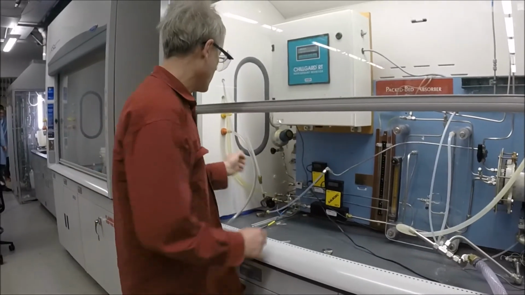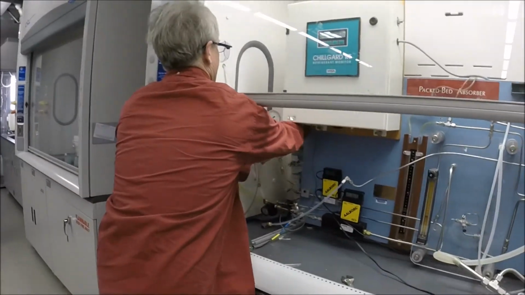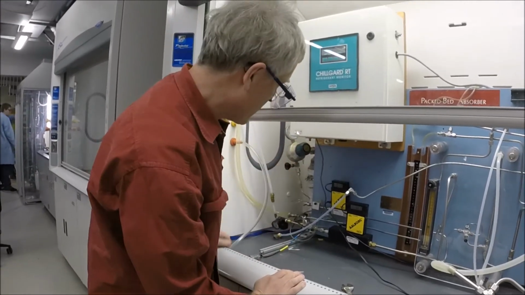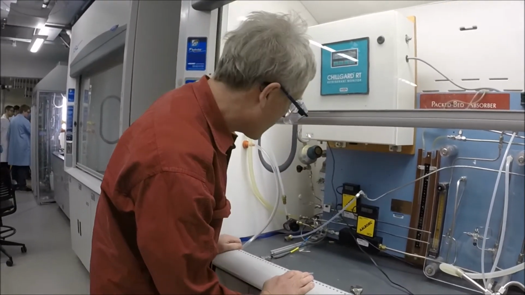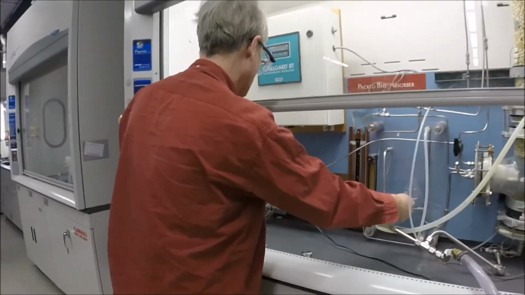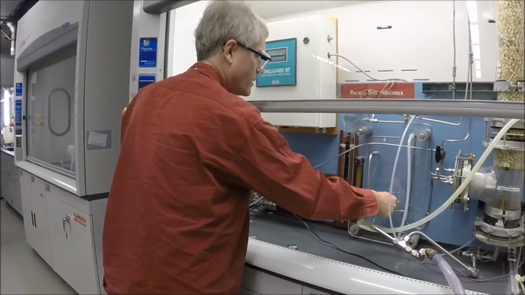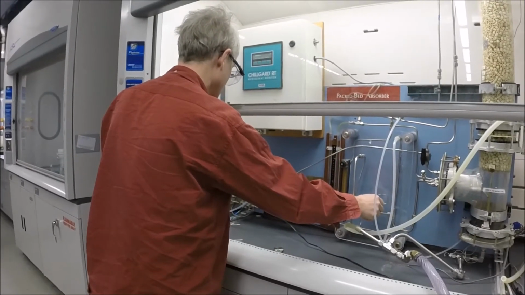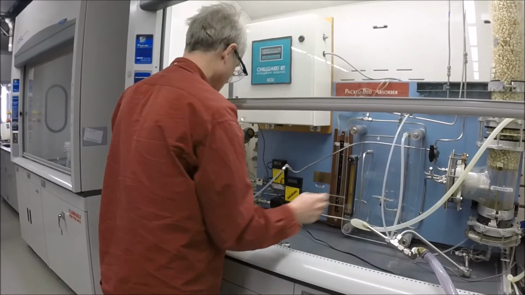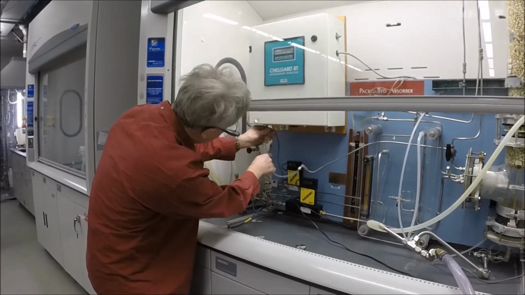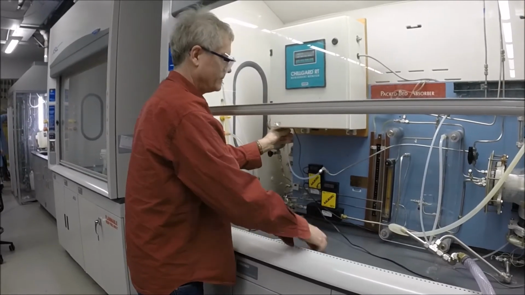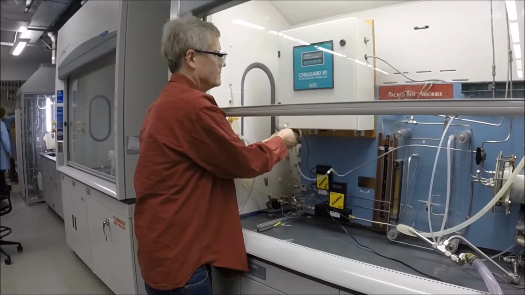We have water flow going, and I will turn on the ammonia, smell for any leaks. There aren't any. Then I will go ahead and introduce ammonia to the rest of the column. And connect the tubing to the ammonia detector. And you're good to go.